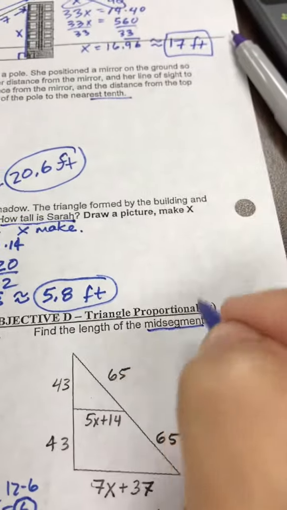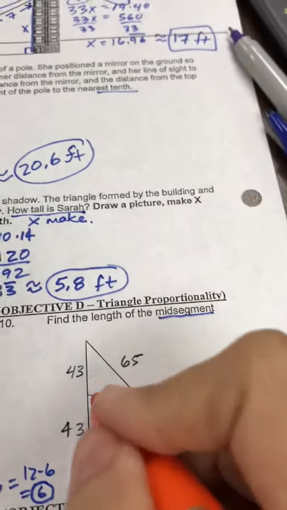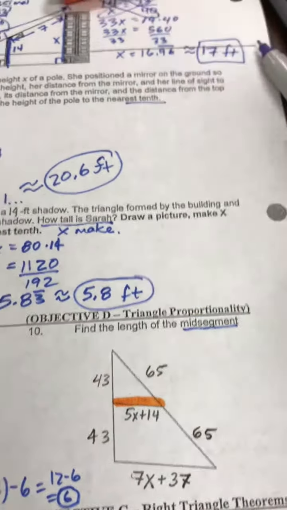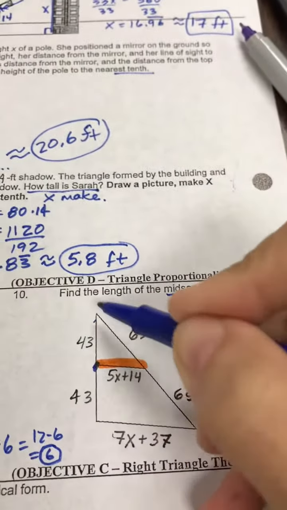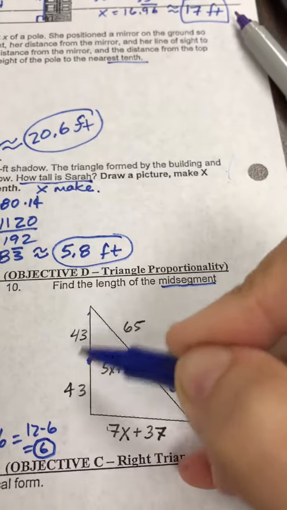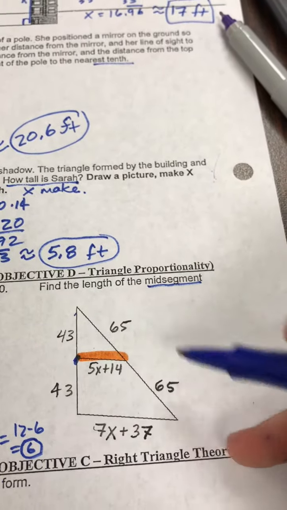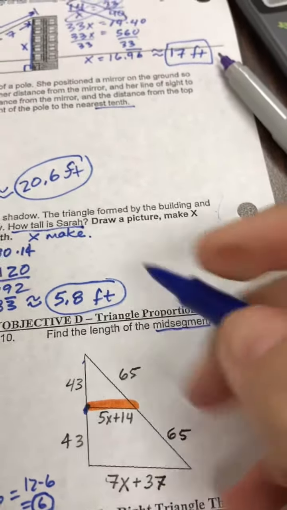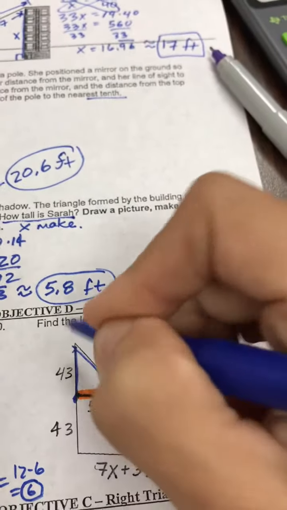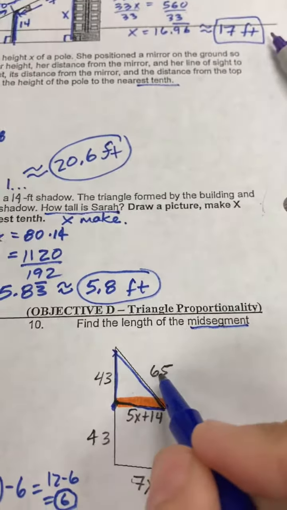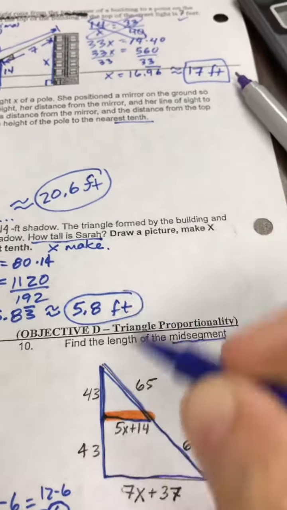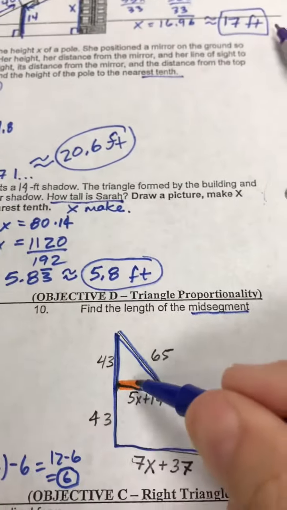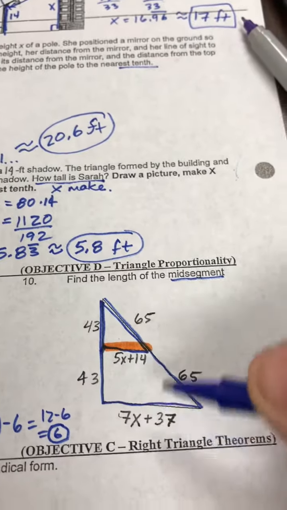So it says find the mid-segment, and on the last video we learned this is the mid-segment. The reason they call it mid-segment is it literally cuts this segment in half. See how that's the middle, 43 and 43, 65 and 65. We also noticed that the baby has 43 on the left and 65 on the right, and the mommy has double that. So that's another way to notice that the baby is half of mom.